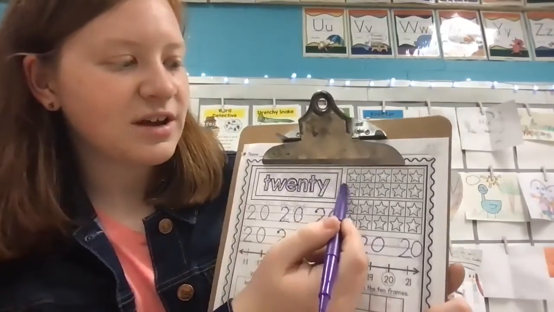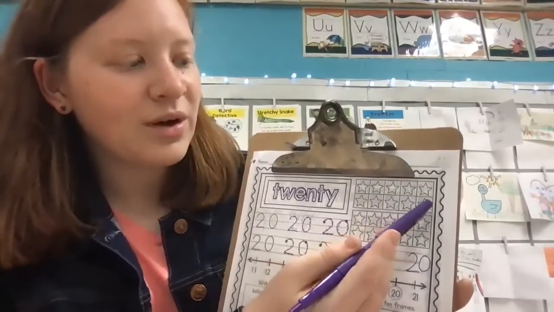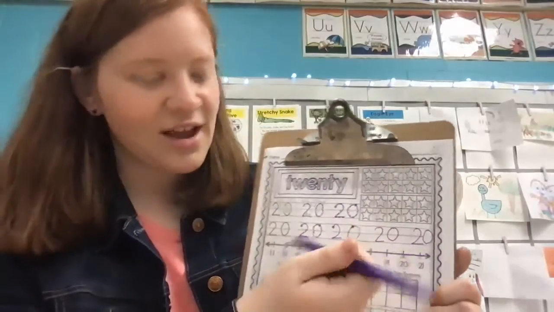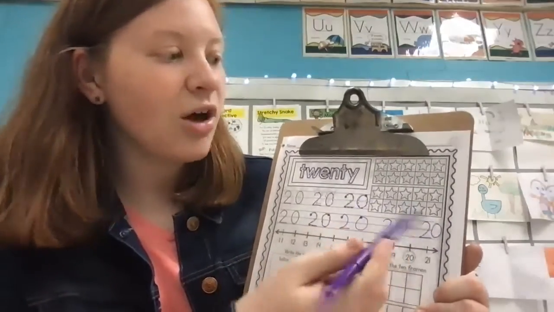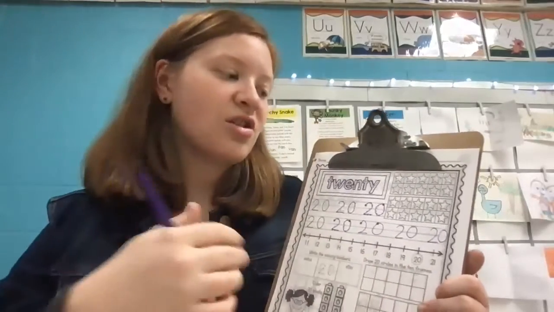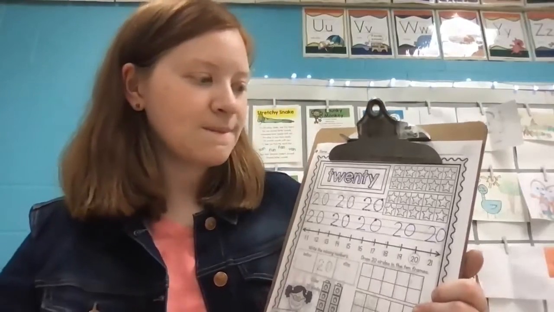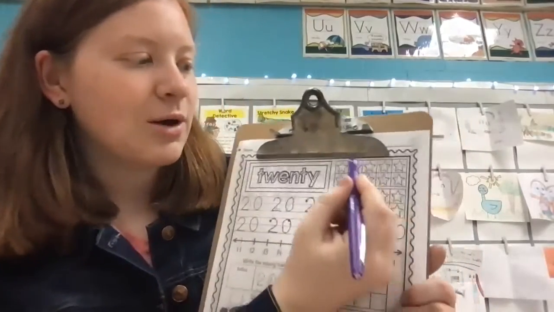So in our first 10 frame, we filled it up all the way with stars, which means there's 10 stars inside of it. And our second 10 frame is also completely full of stars. So we need 2 whole 10 frames to make 2 groups of 10. So let's go ahead and count and mark them out.